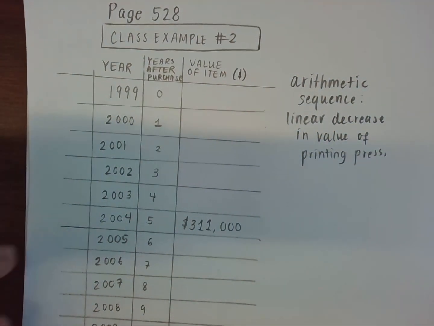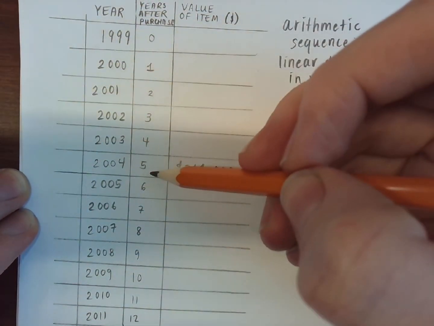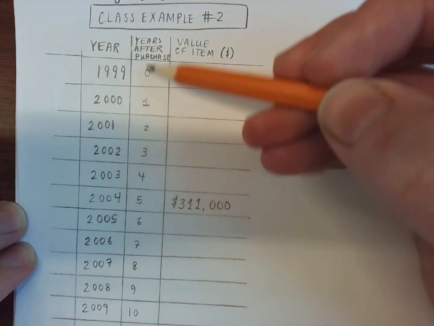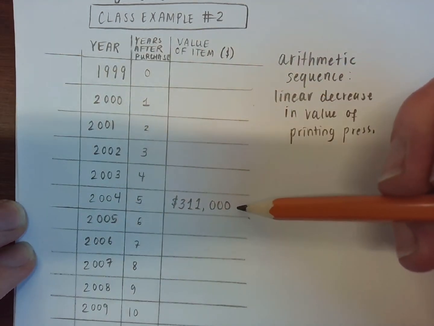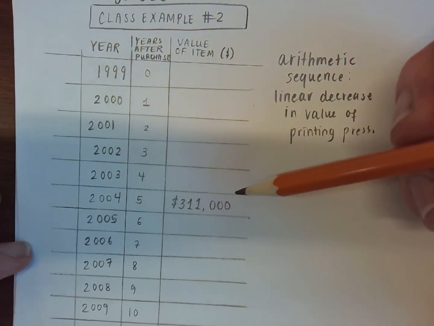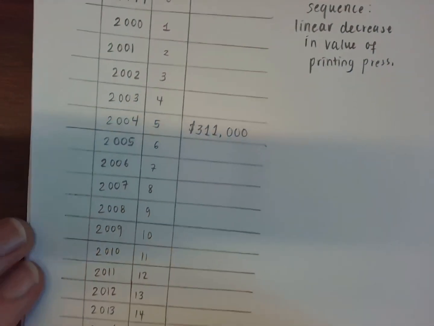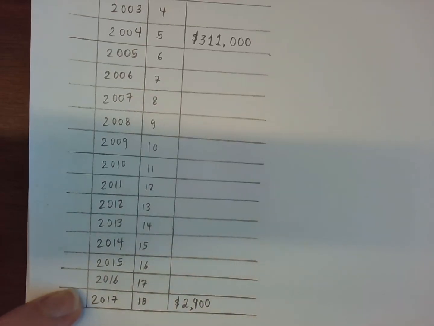Then the information that we get is that 5 years after its purchase, so I did this years since purchase, years after purchase thing, 5 years after its purchase, it was worth $311,000. And then once 2017 rolls around, which I guess is 18 years after its purchase, it only has that value, which is basically just for scrap metal or whatever.